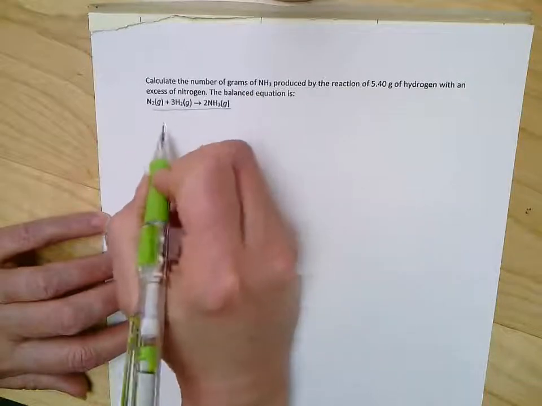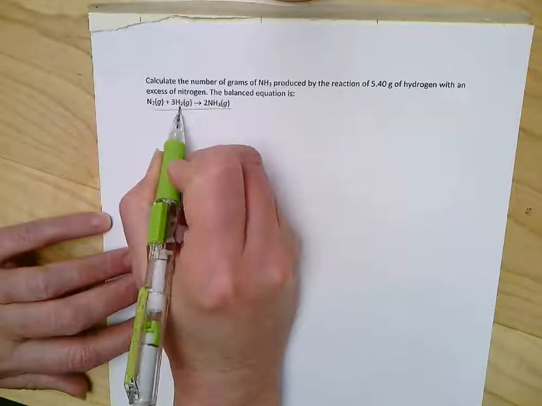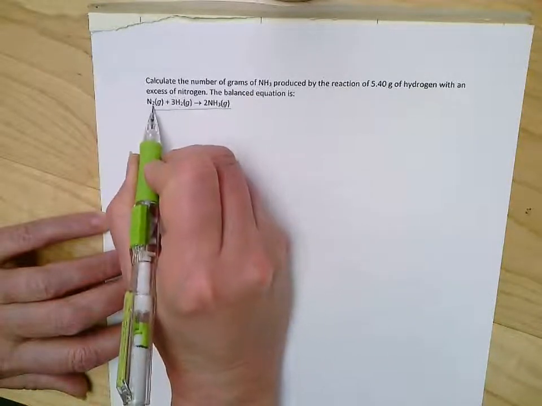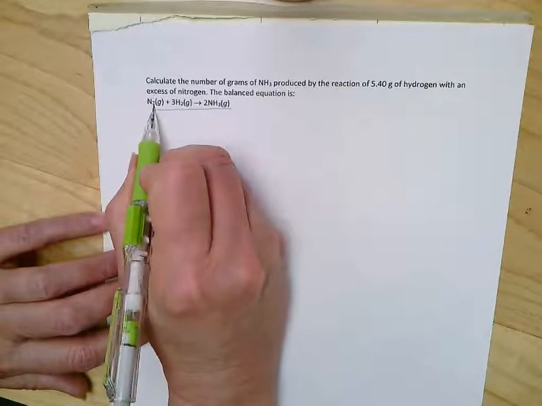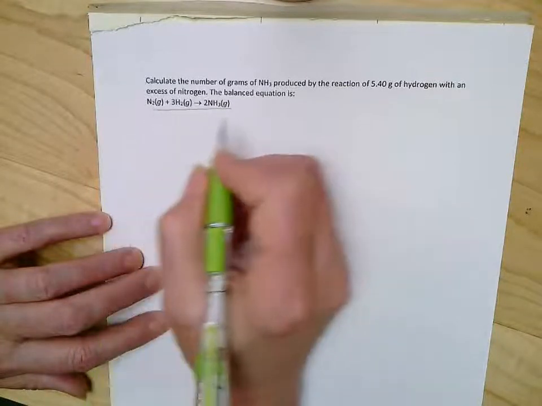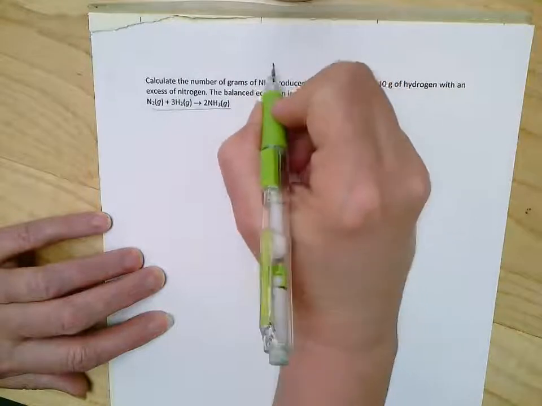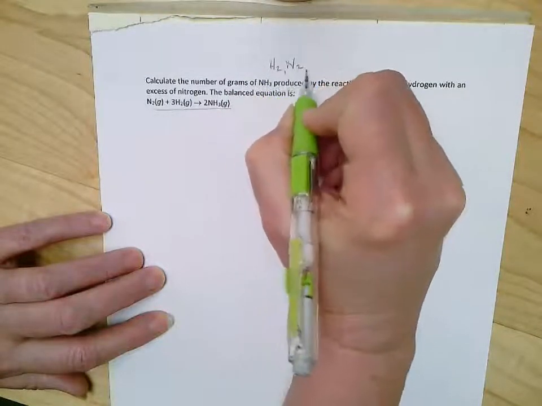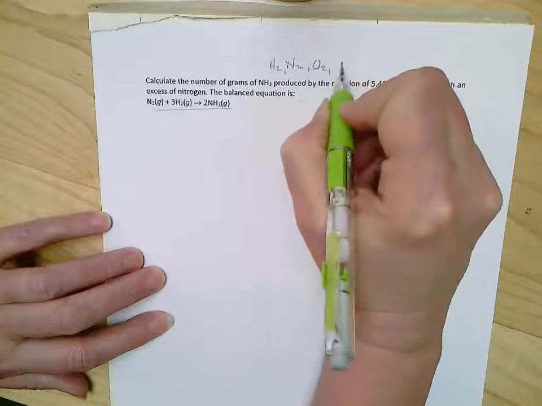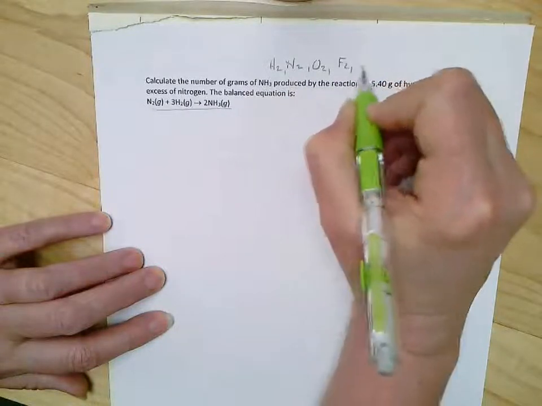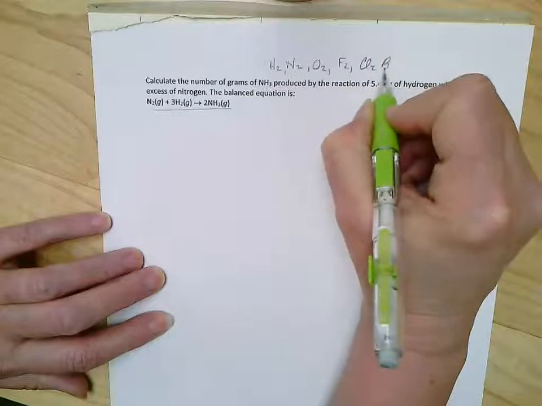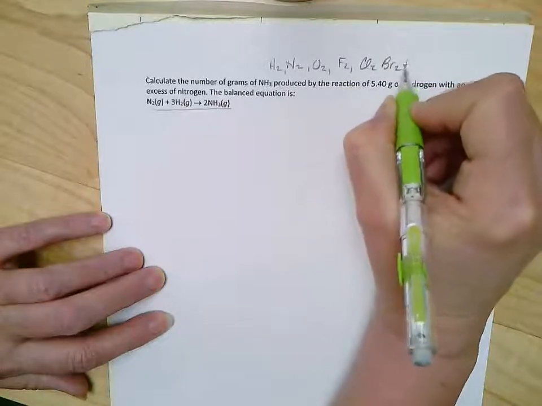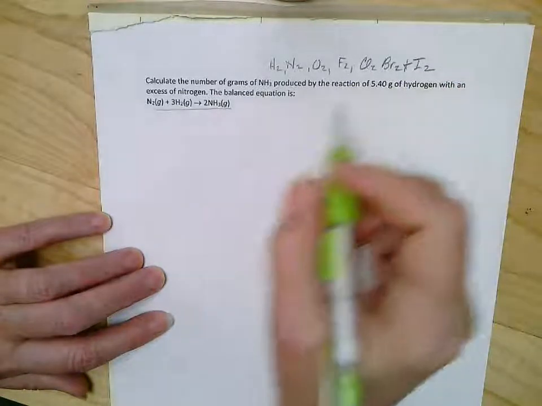You'll have to remember our 7 diatomic elements. It's hydrogen, then you start with element 7 and you make a 7. I'm going to write them up here so that you recall them: H2, N2, O2, F2, Cl2, Br2, and lastly I2.